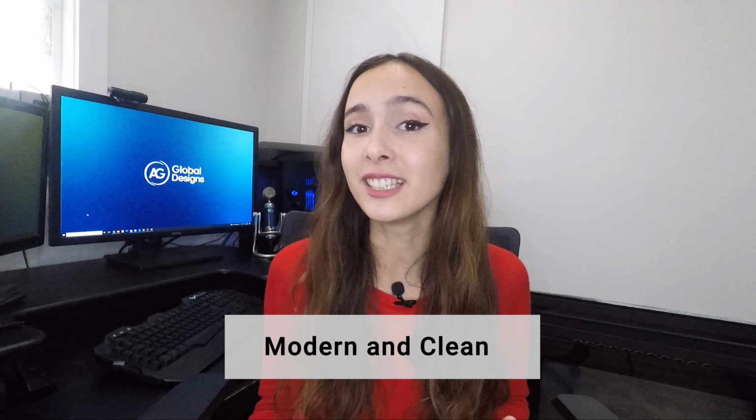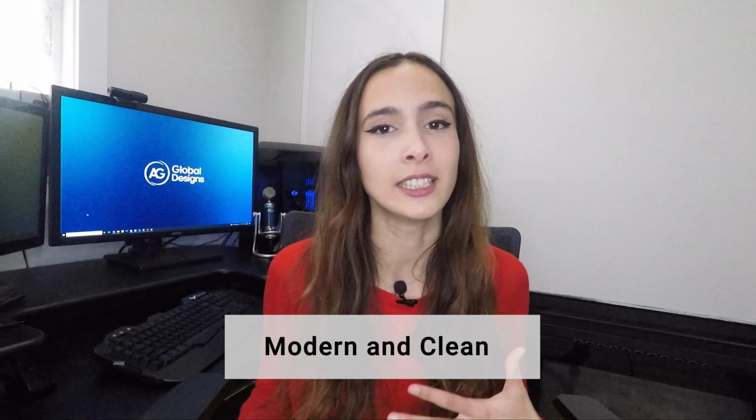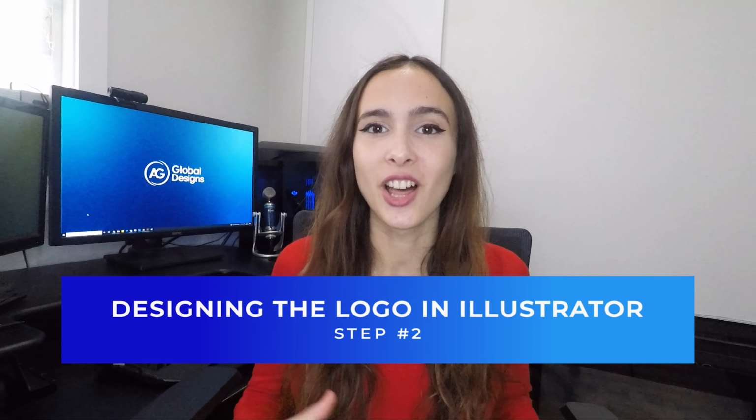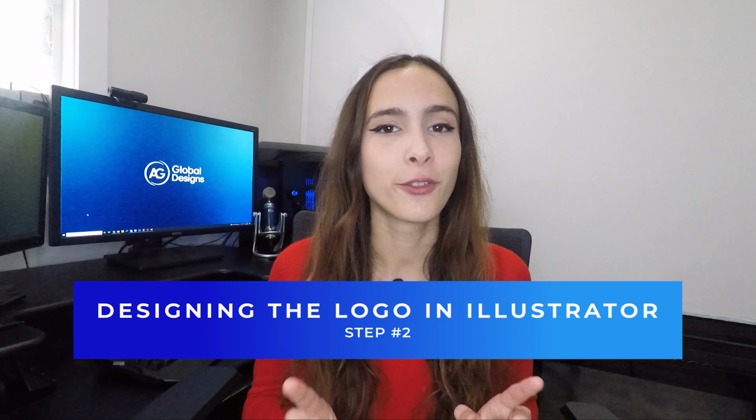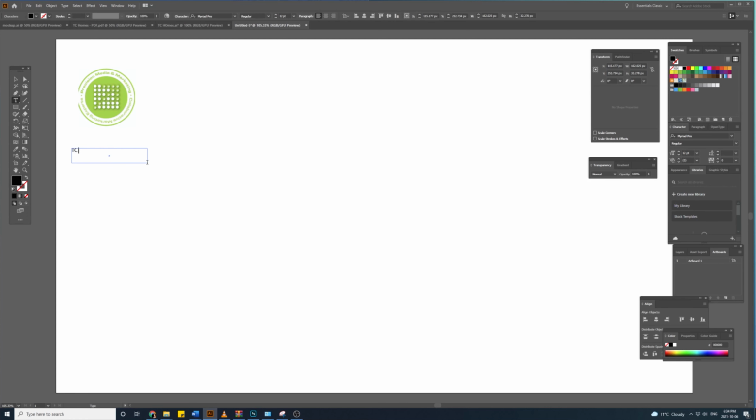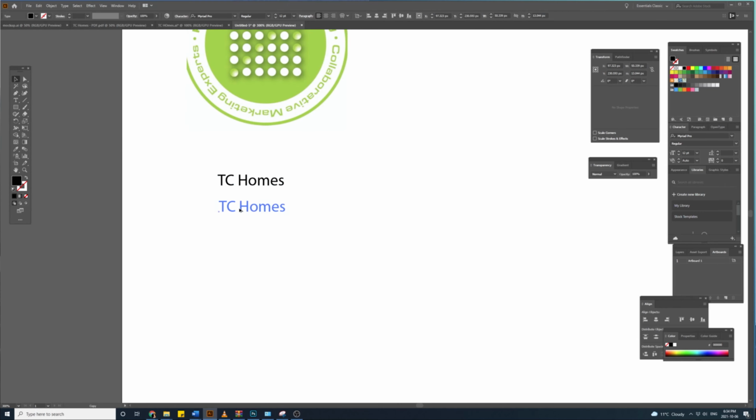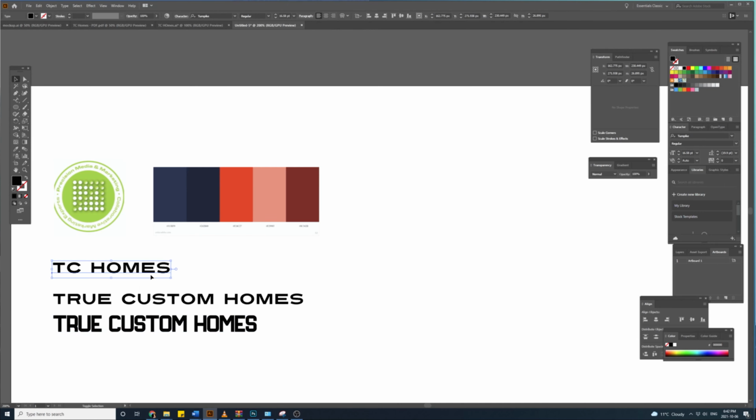Also, we are going to design the logo that looks very modern and clean, and we are going to use a navy blue color palette as our main brand colors. And now we can start designing the logo in Adobe Illustrator. But at first, we are going to place all the assets on the artboard that we need to design the logo, such as the example of the logo, the business name, the typography, and also the color palette.